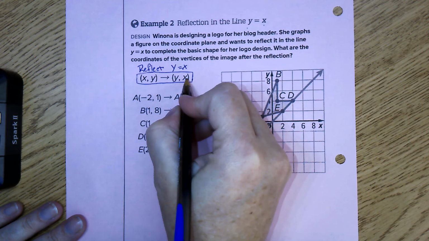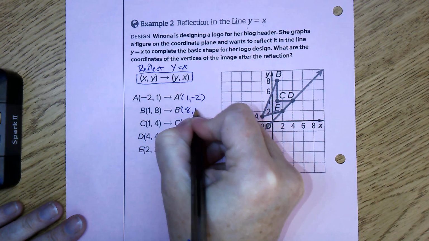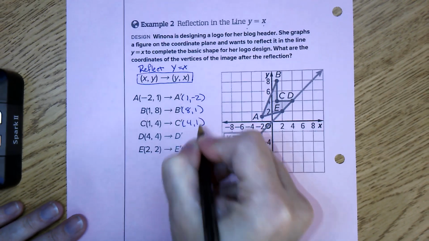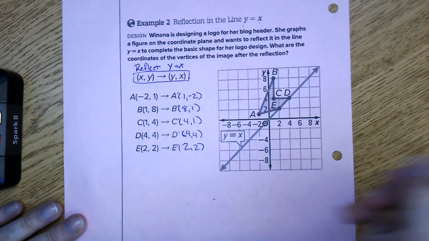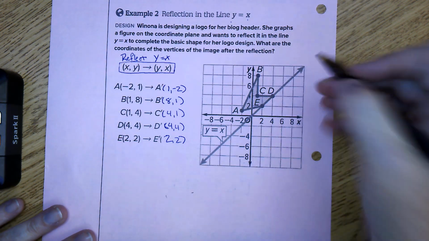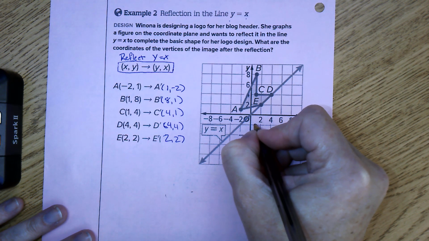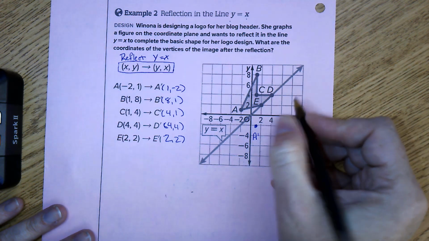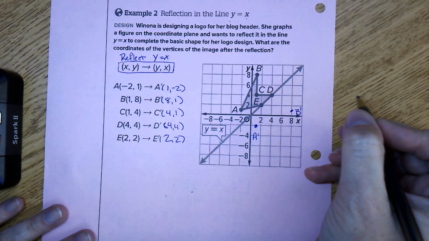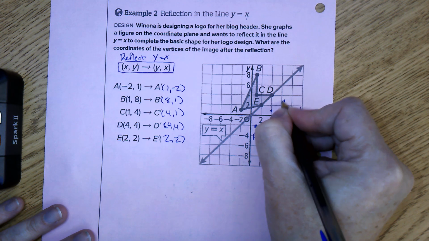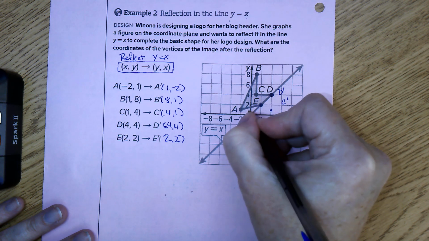So let me see. We're just taking our numbers and flipping them. So that's 1, negative 2; 8, 1; 4, 1; 4, 4; and 2, 2. All right, let's plot. There's our line of reflection. So A prime is 1, negative 2. B prime is 8, 1. C prime is 4, 1. D prime is 4, 4. And E prime is 2, 2.